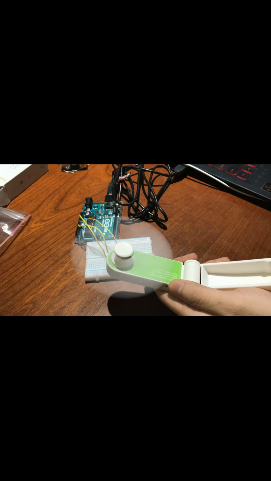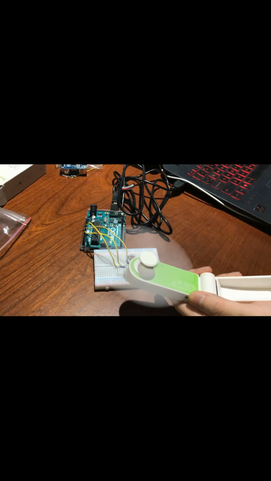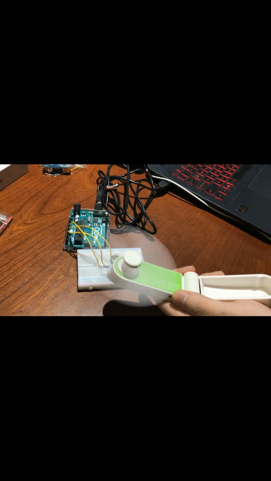Now I'd like to describe the results of our project. Here is our circuit. There is a fan. The light intensity is a certain number. And let me show you the results on my laptop.